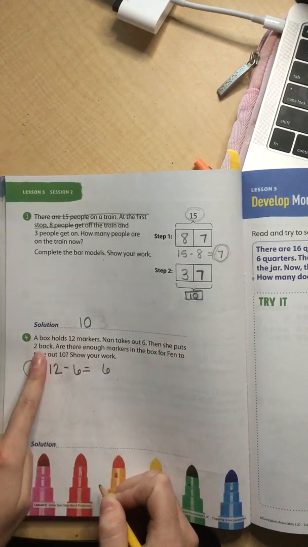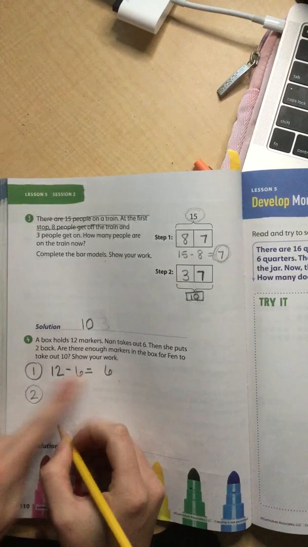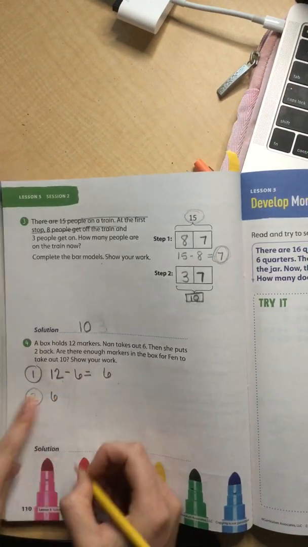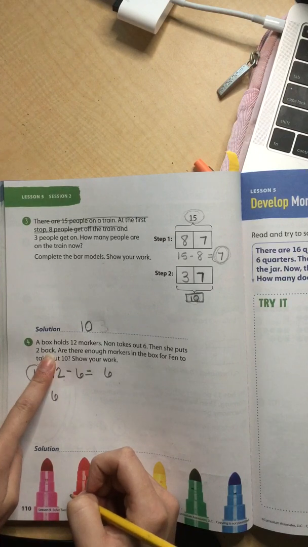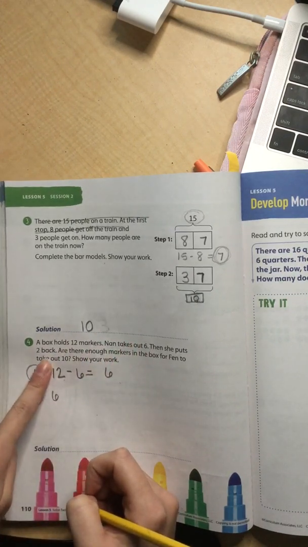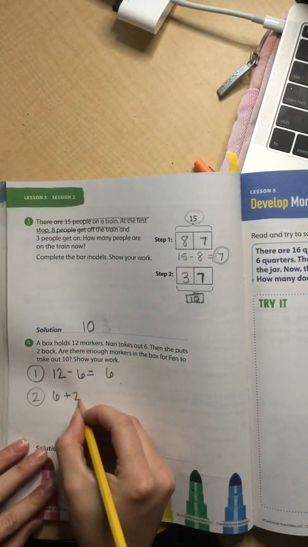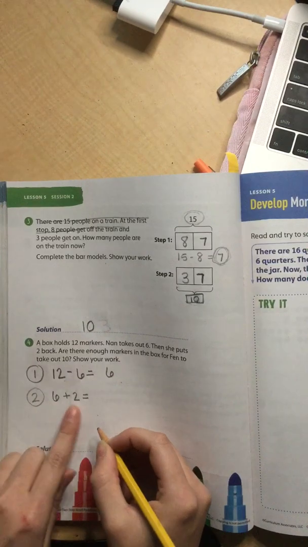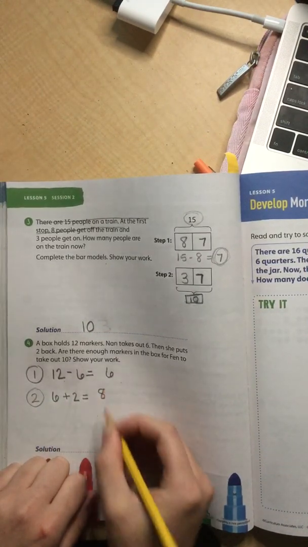Then she puts 2 back. So I'm going to start with 6. And then she puts 2 back. She first took out 6 and then she decides, oh, I'm going to put 2 back in. I'm going to add 2 more. So if I add 2 more, I am going to get 8 markers.